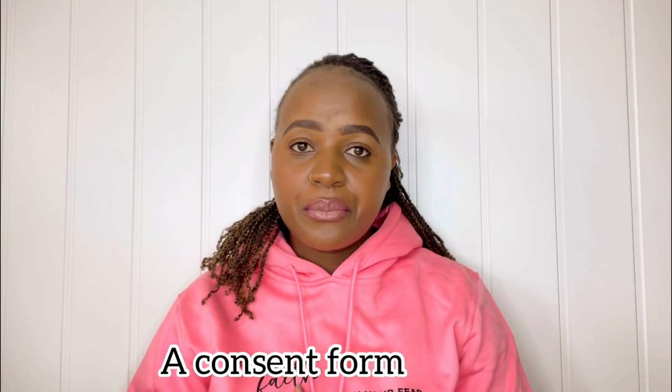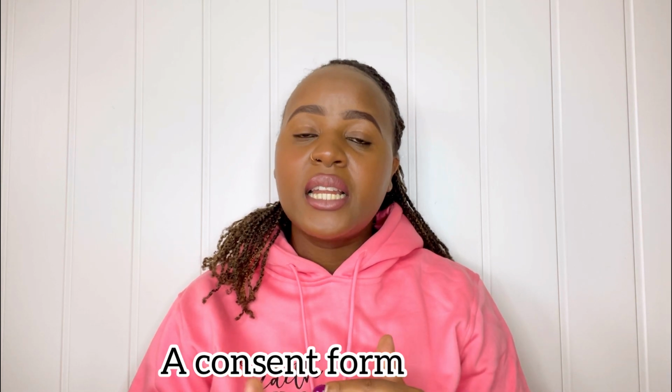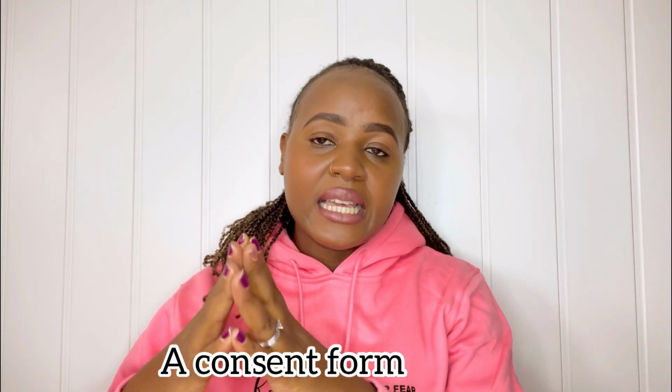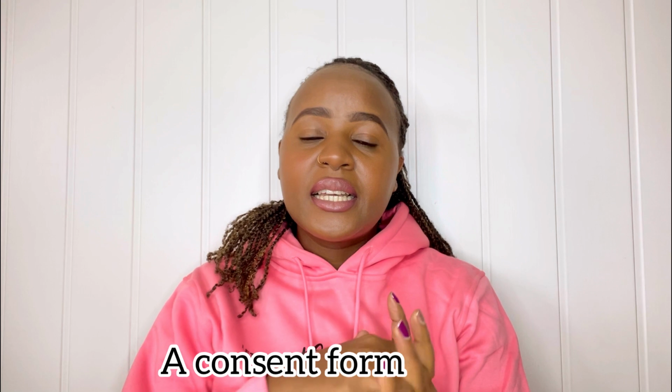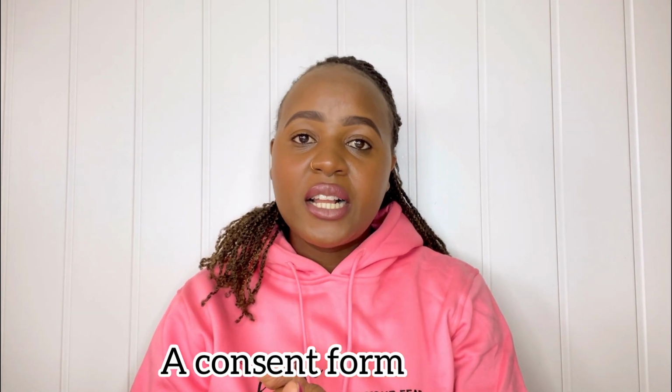The third form, and this applies if you are moving with children, like in my case, is a consent form to show that both the parents have consented to you moving with the kid to Norway. In case you are planning to relocate to Norway with a child, you must fill in this consent form.